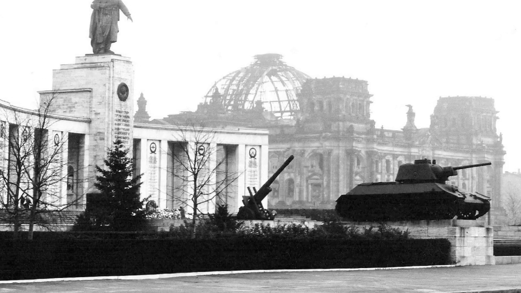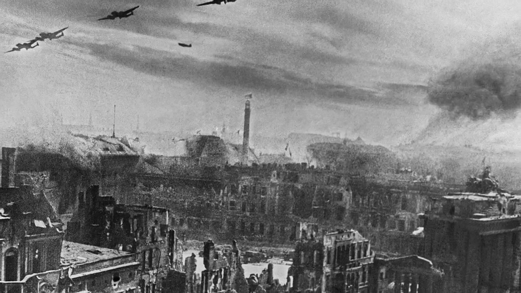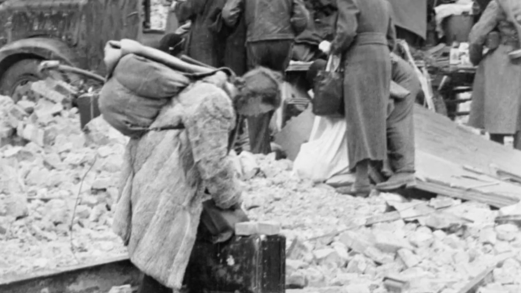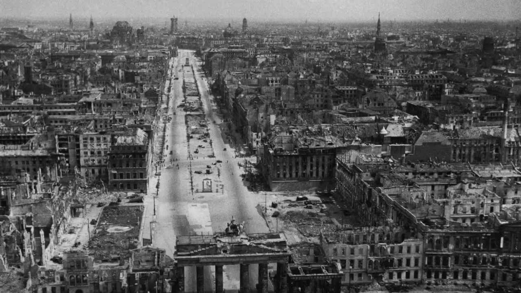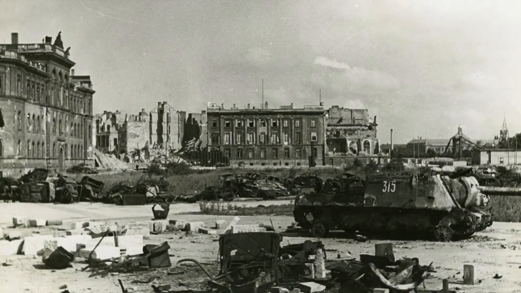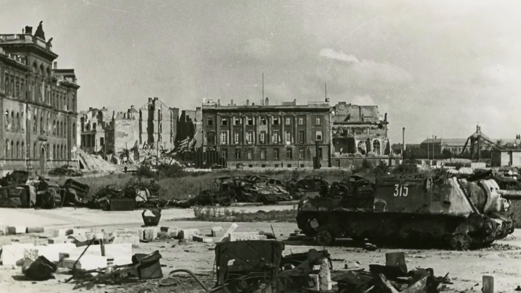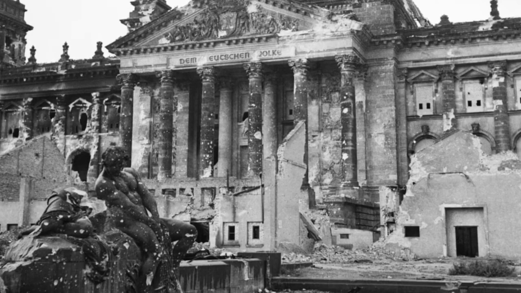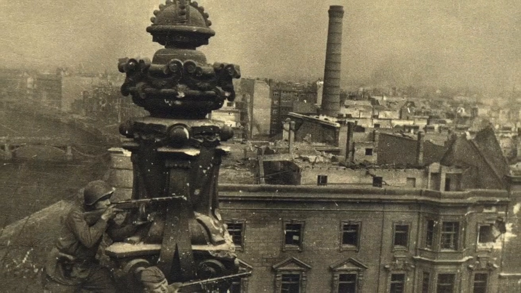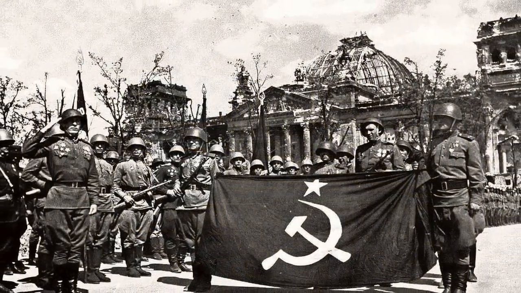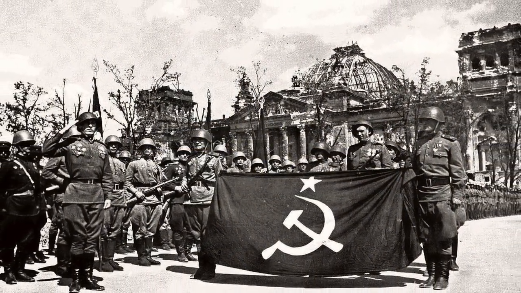The city was heavily bombarded by Soviet artillery and airstrikes, reducing much of it to rubble. Civilians endured severe hardships, with limited access to food, water, and medical supplies. Many sought refuge in basements and bunkers, while others fled westward to escape the advancing Soviets. The brutal combat and widespread destruction underscored the human cost of war, as both civilians and soldiers bore the brunt of the conflict.